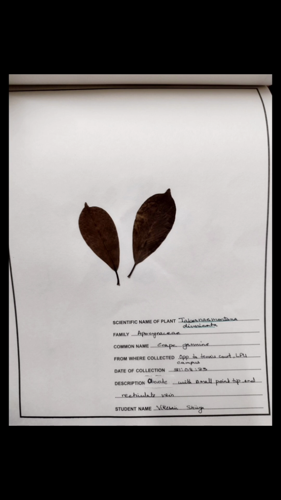My seventh specimen is commonly called the crepe jasmine from the family Apocynaceae. Its scientific name is Tabernaemontana divaricata. Its leaves are obovate with a small pointed tip and reticulate venation with smooth margin.